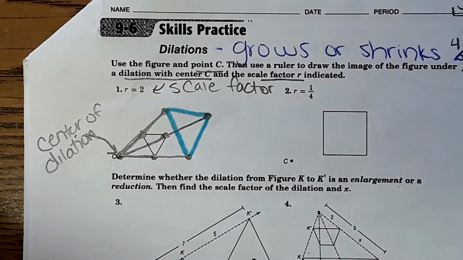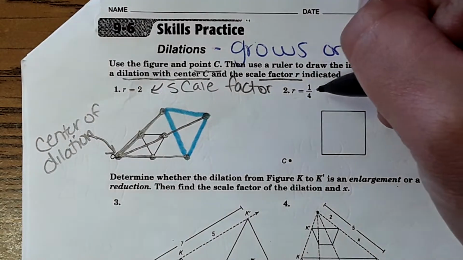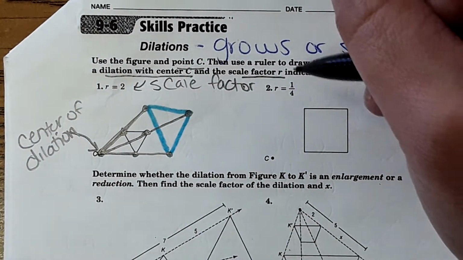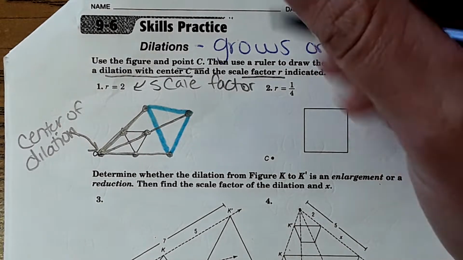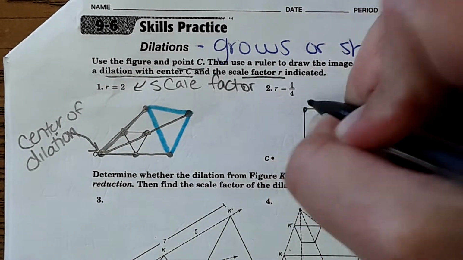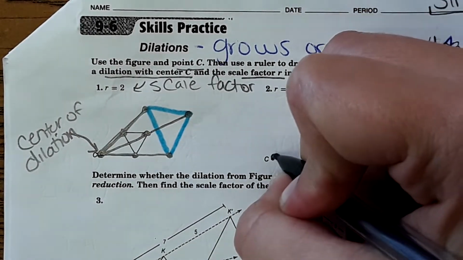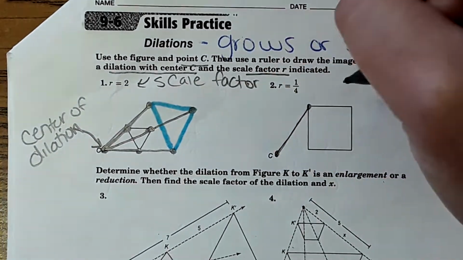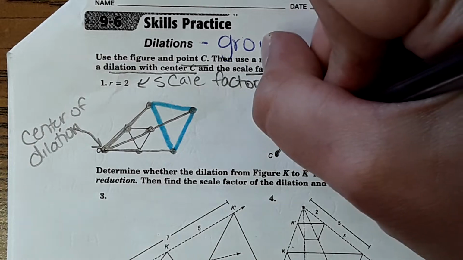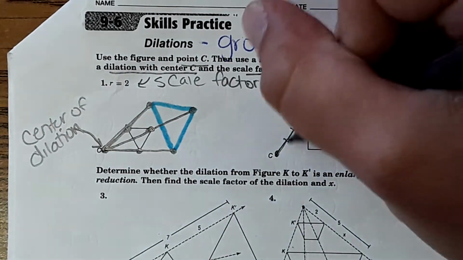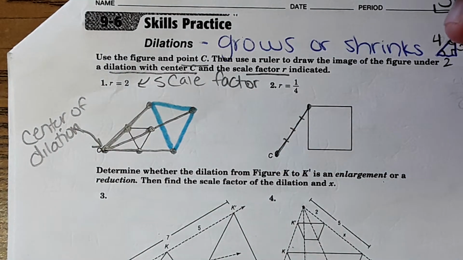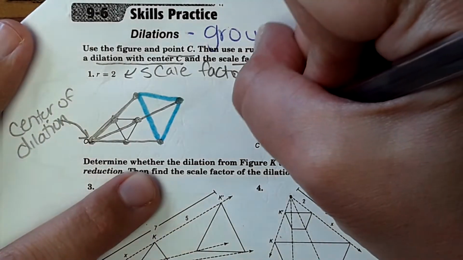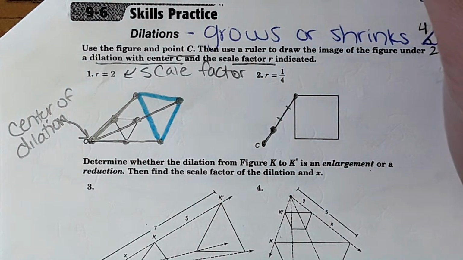Okay. Now the next one, the scale factor is 1/4. So in this case, the shape's actually going to get smaller. It's going to be 1/4 the size of the original, but also the points are going to be like a fourth away. So if this is one whole, and I break this up into 4 equal parts, so break it up in half and then halves again. So I broke it up into fourths. The new point is going to be only 1/4 of the way out.